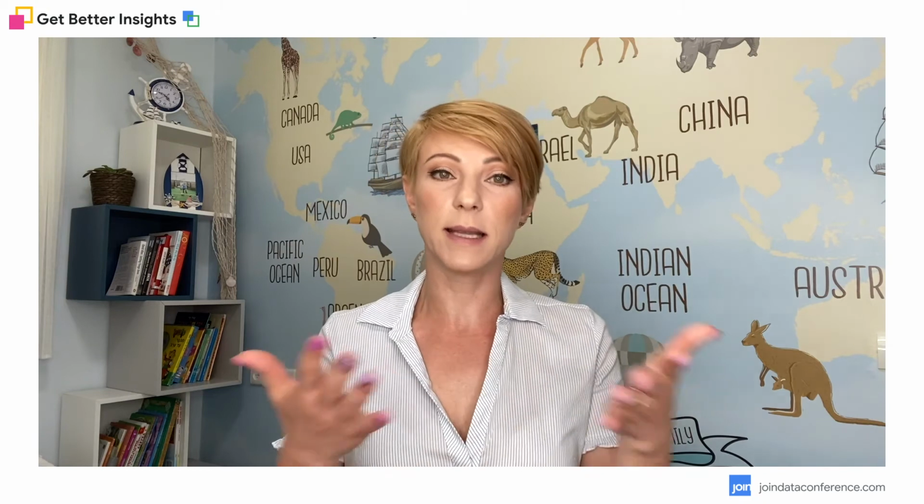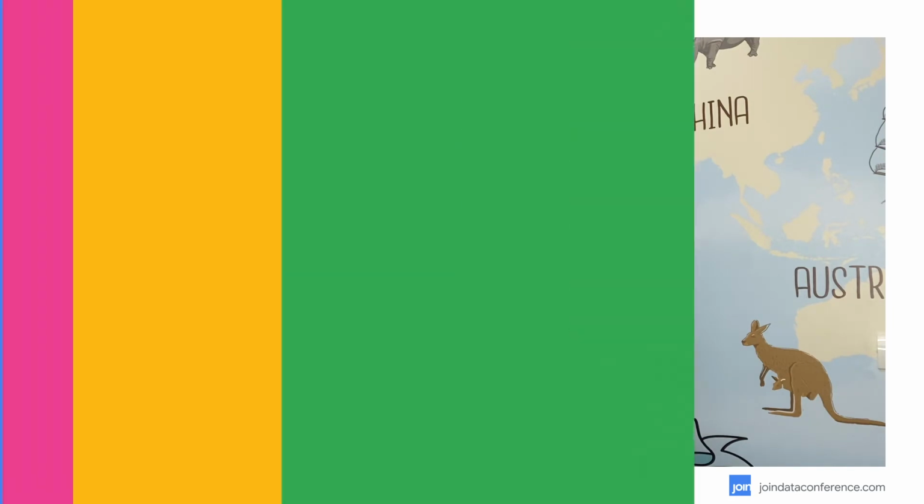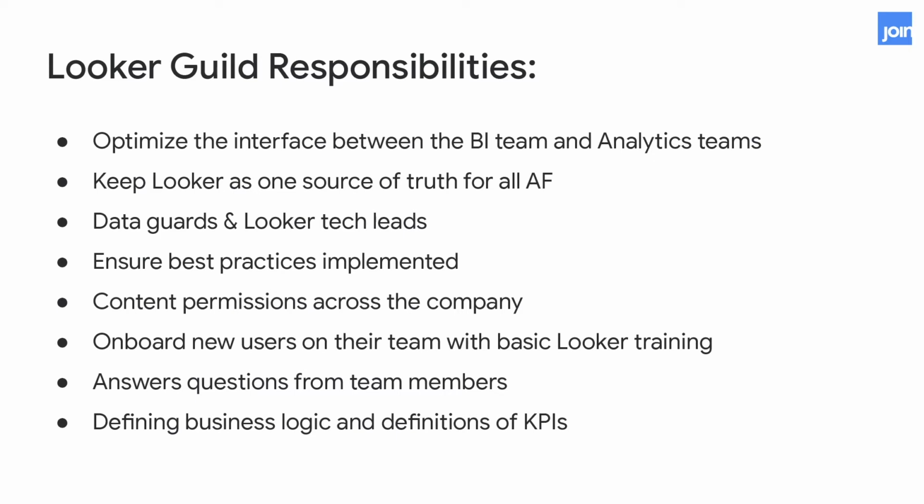So they are in between the BI team and all the other business and analytics teams, and they really help us to provide a better solution and to work in a more efficient way. And let's see how they do it. We took a part of our BI team responsibilities and spread it to the Looker Guild members. First of all, of course, the responsibility is to optimize the interface between the BI team and the analytics team. To keep Looker one source of truth for all of AppsFlyer, we want our KPIs to be really aligned between different teams. We want them to be our data guards and the Looker tech leads.